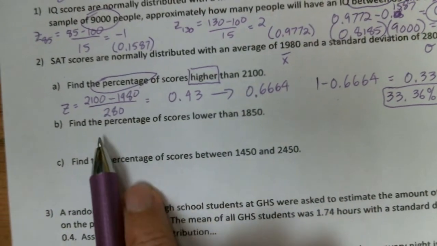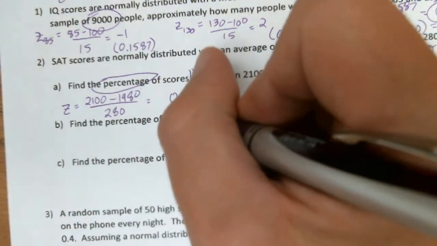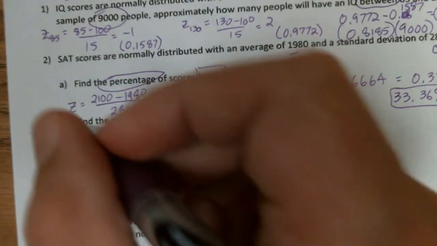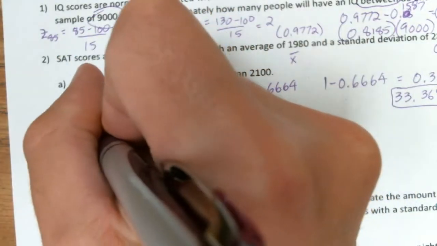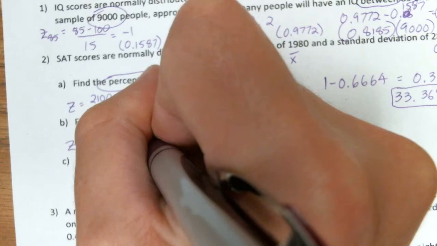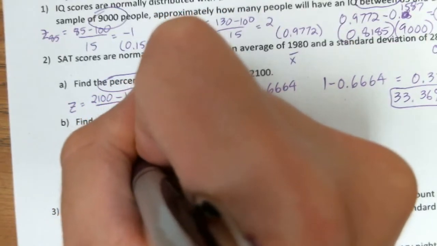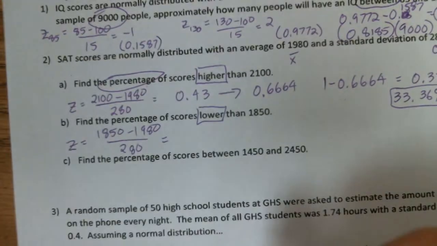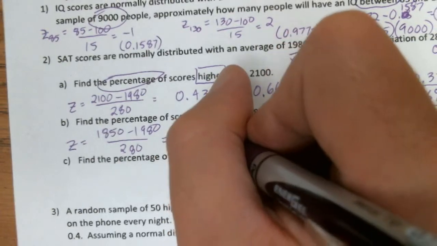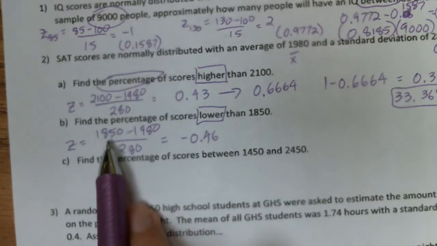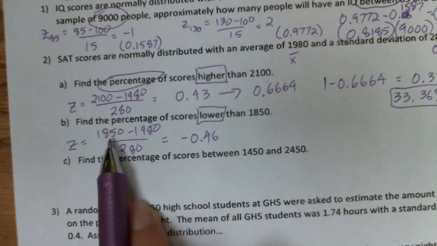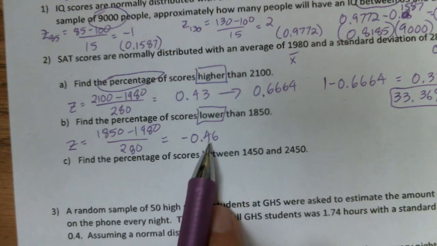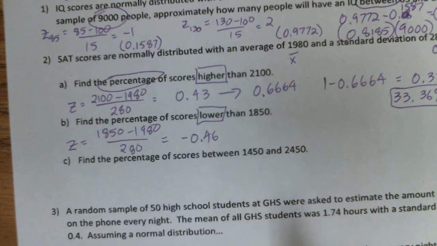Okay, let's go again. Find the percentage of scores lower than 1850. Z-score is my raw data minus the average over standard deviation. That number comes out to be negative 0.46, and I would expect that, right? Because my data is less than the average, so I'm to the left of the mean. So I would expect a negative standard deviation. That makes sense.